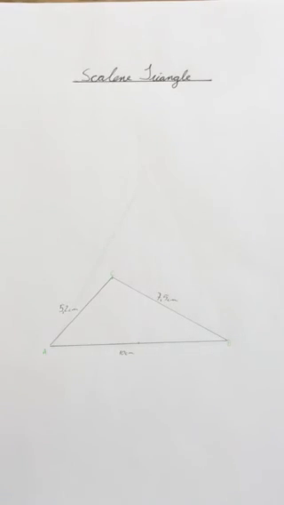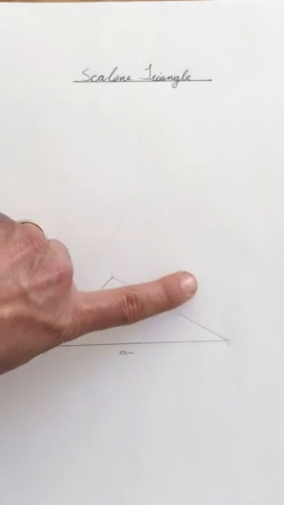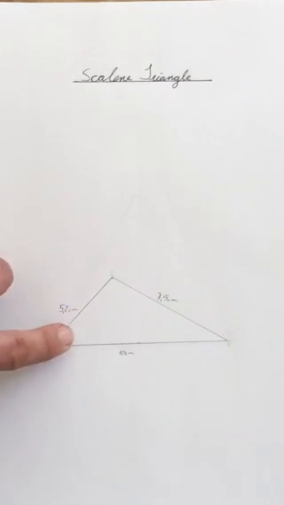So, for scalene triangles, I'd like you to try some explorations on some paper, changing the base and finding different places to put your 3rd point in order to connect your scalene triangles. So, have fun with your creations.